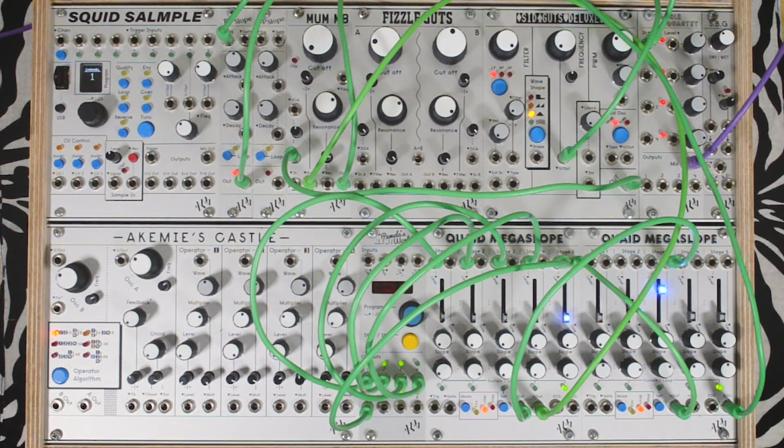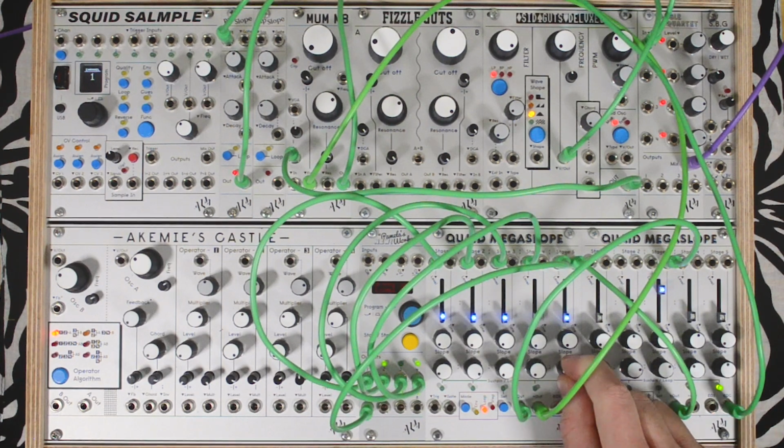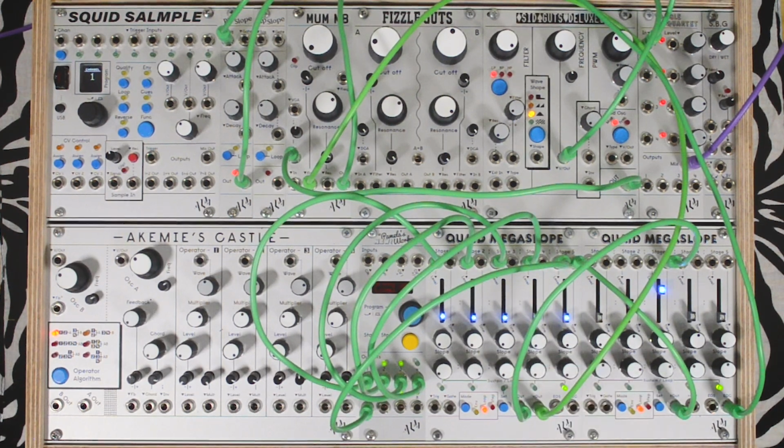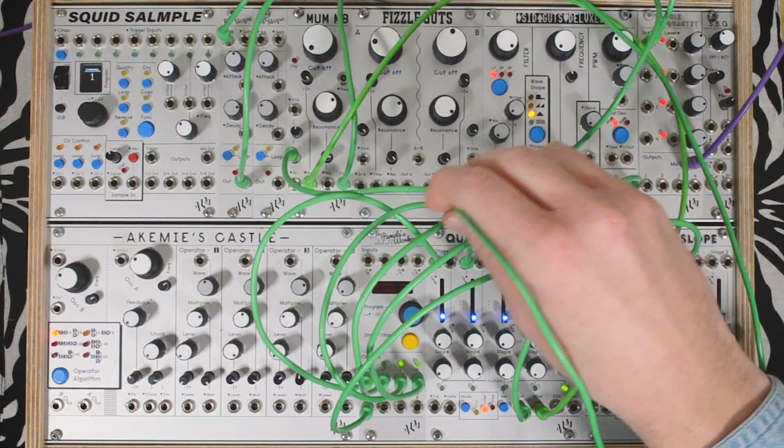In this patch, the Quad is cycling at audio rate and modulating the cutoff frequency of the Mum Mate. PAM is controlling the stage levels and the second Quad is changing the time of stage 5. The result of this is a controllable vowel type sound.